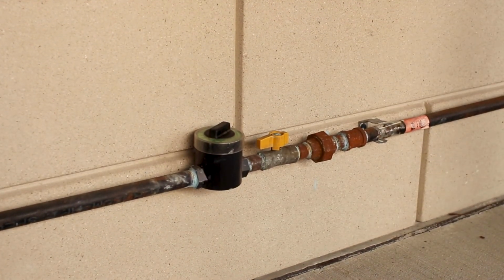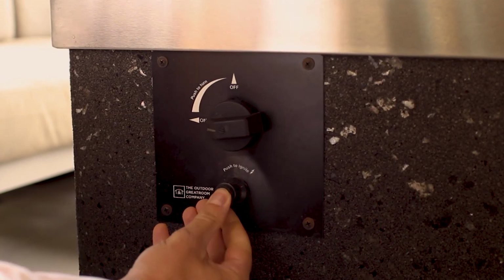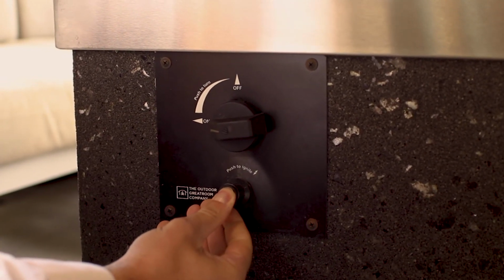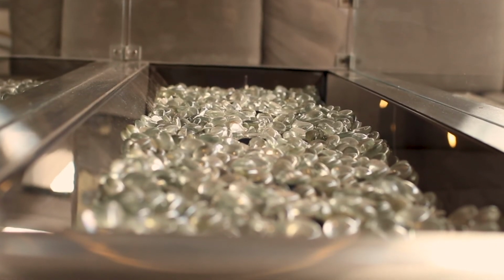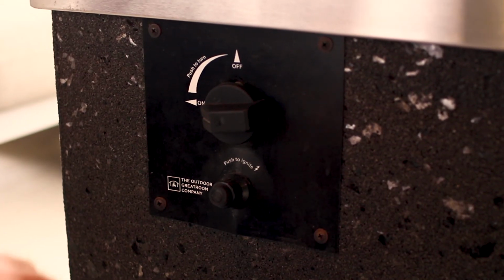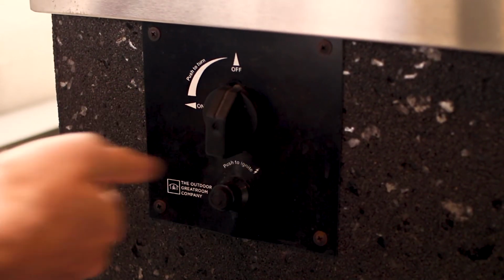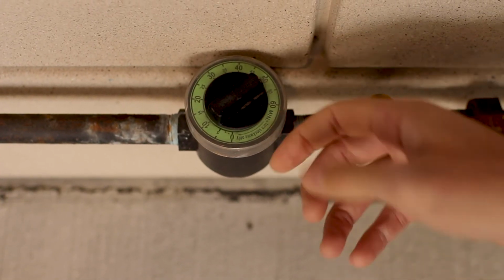From there, you can move back to the fire pit. You'll see that there's this knob on top. Go ahead and turn that on, and then just push the ignite button and wait for the flame to catch. Once you're all done, simply turn that same switch off on the fireplace, move back to the gas line, and reset the timer.